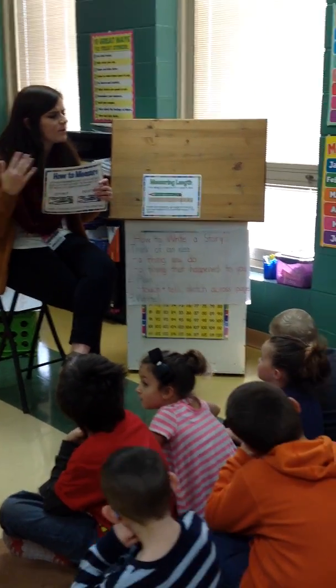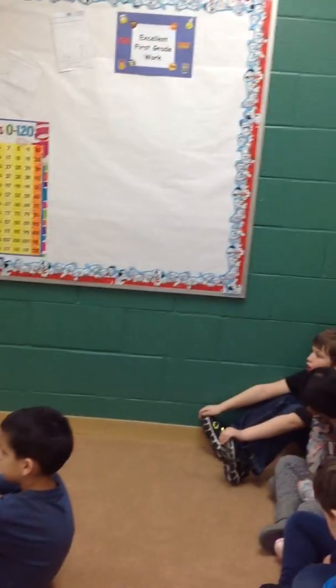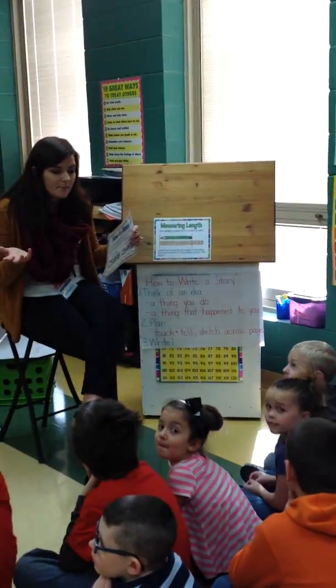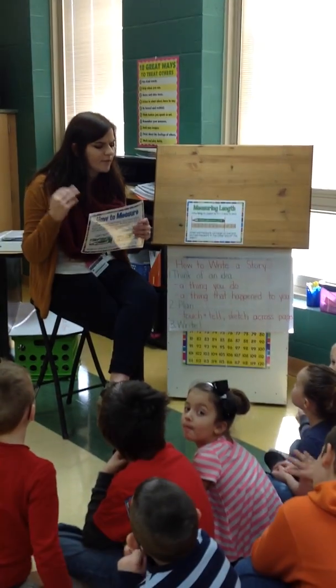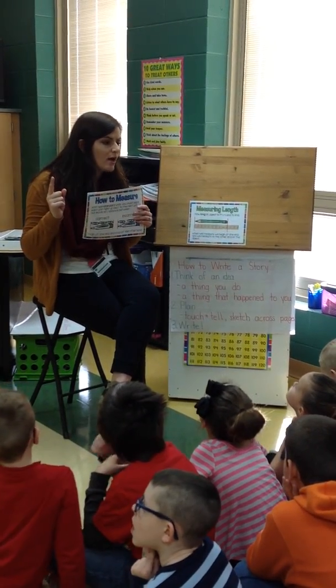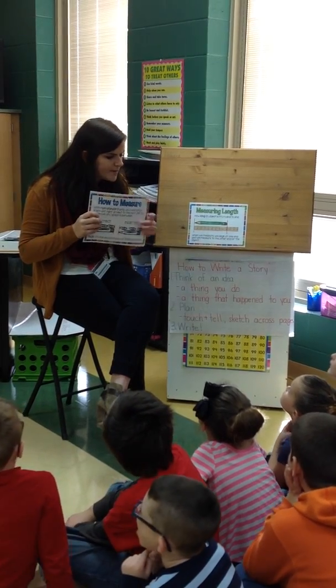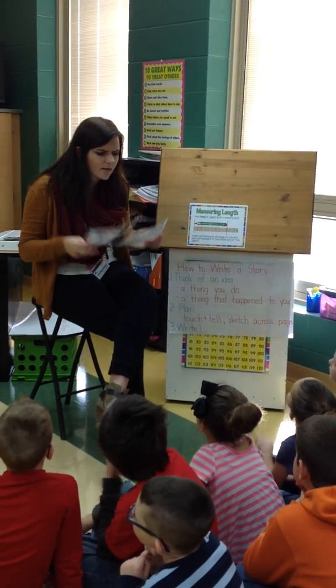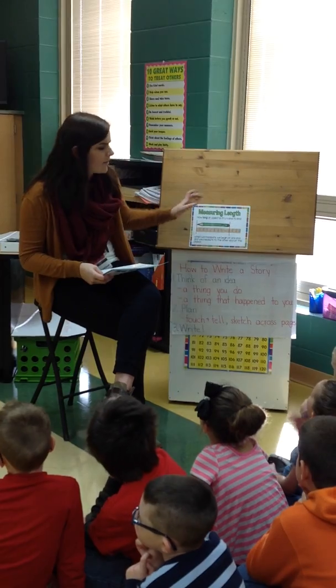Landon, what kind of things do we use when we do non-standard measurement? Small objects. We can use small objects. Sometimes the objects can be big, like the pipe cleaners we used yesterday. Those are different examples, like we use little penguins, and we use pipe cleaners to help us with non-standard measurement. Since we know these definitions pretty well, let's talk about height and length.